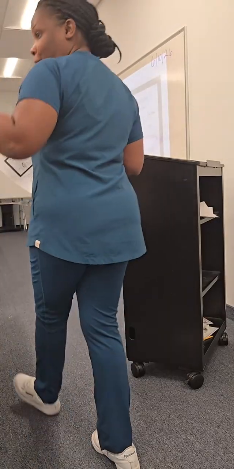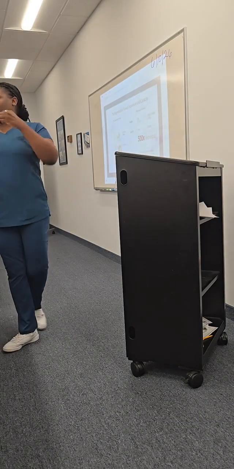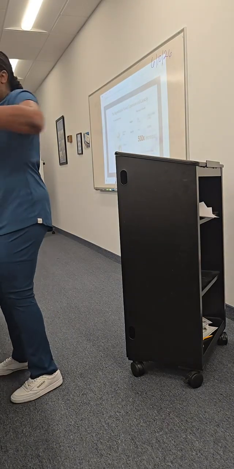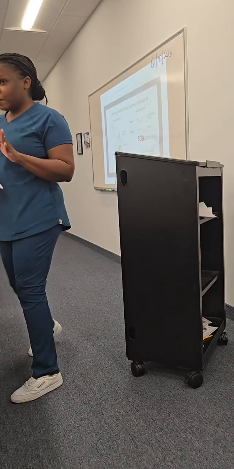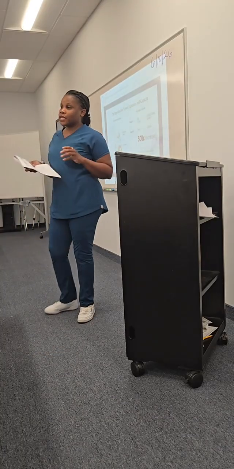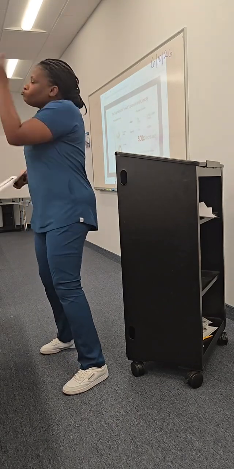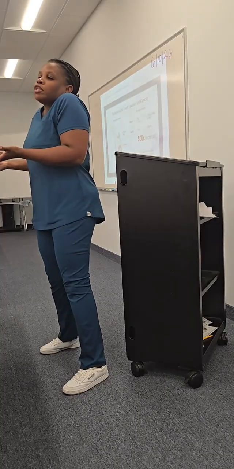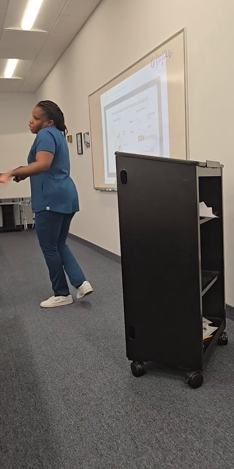Yes, it's very important. That's why I'm stressing this. If the fundal height is 22 inches, you're expecting that the gestational age is 22 weeks. Does that make sense? It should correspond. It's a problem if, let's say, you have a fundal height of maybe 30 inches, and the client is only 15 weeks.